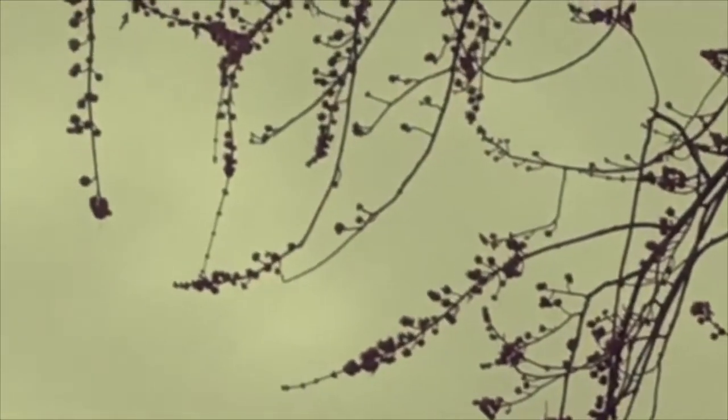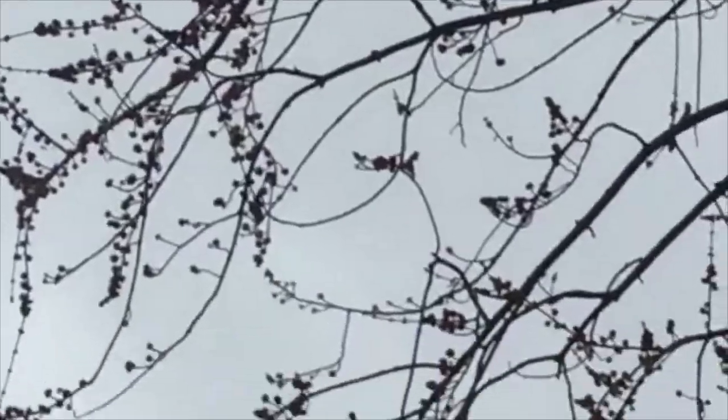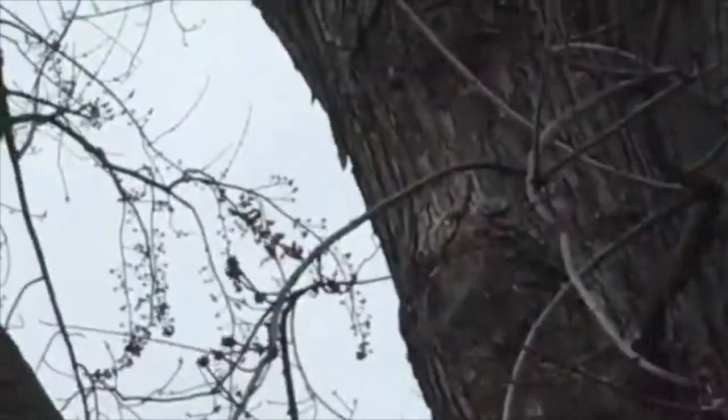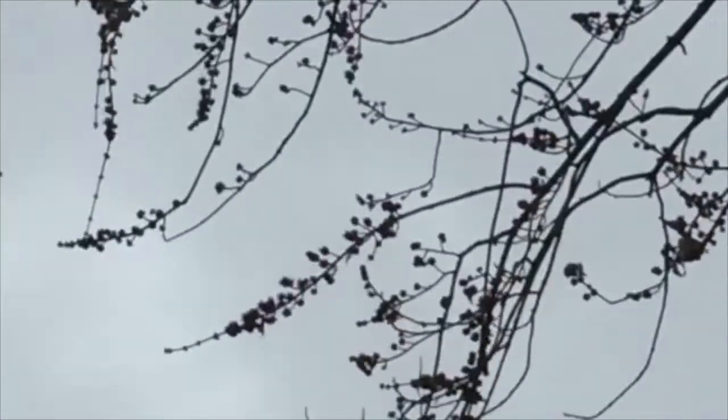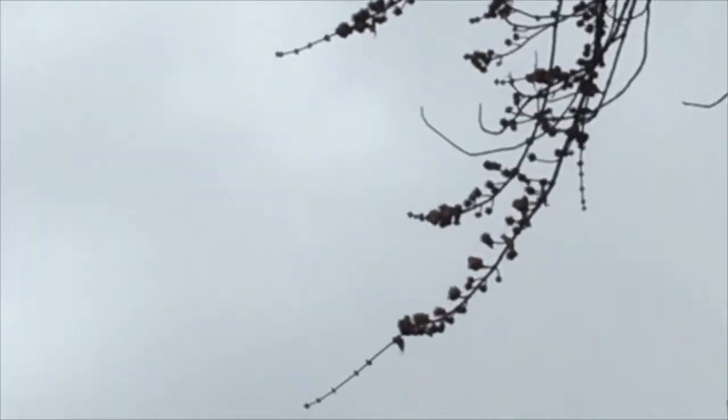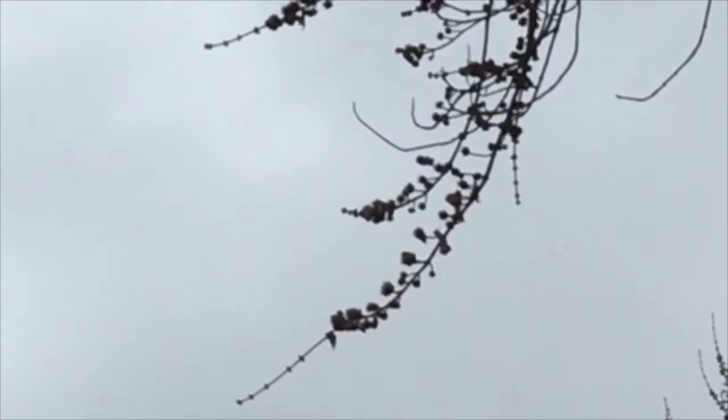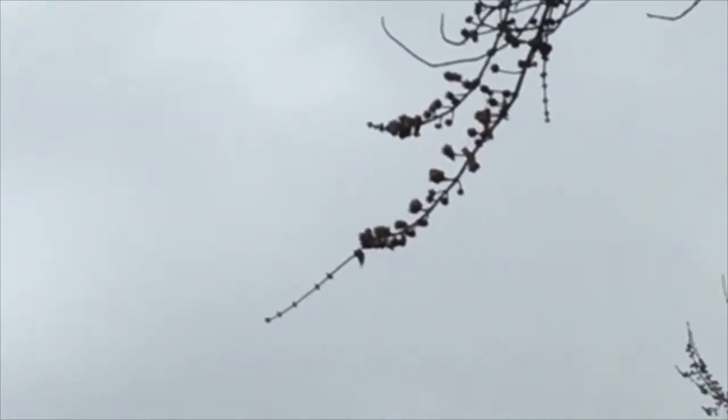So the reproductive part of the tree is already coming alive. And that means that sugary sap had to travel up out into the branches, out to where those buds were, so that the tree had some energy to use to make the flowers.